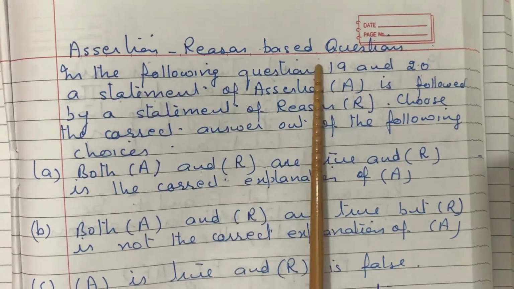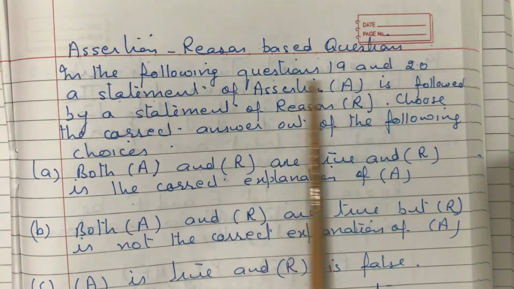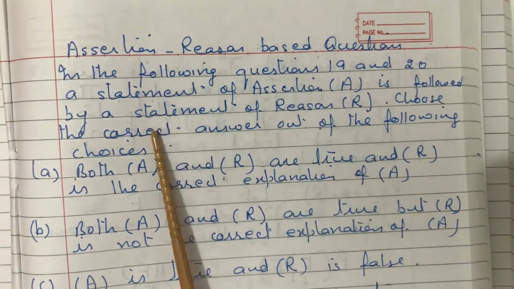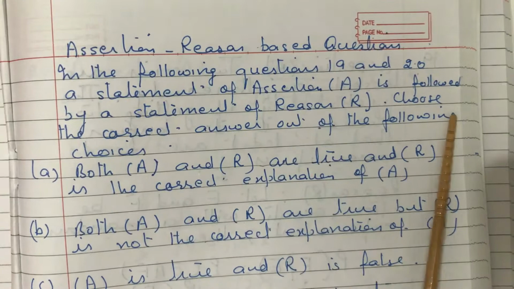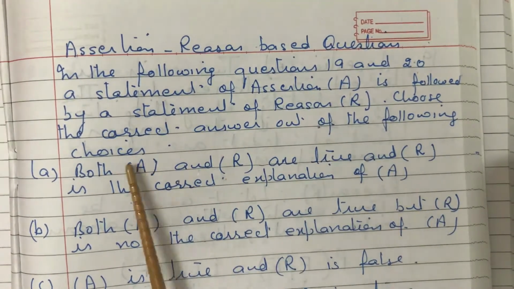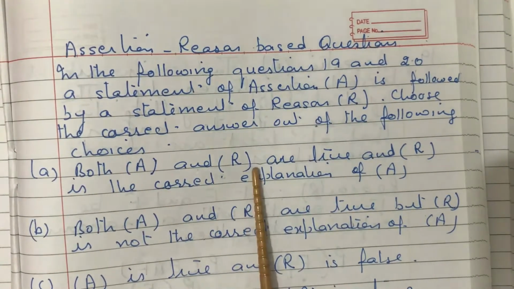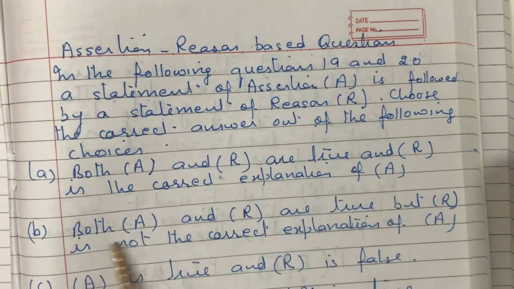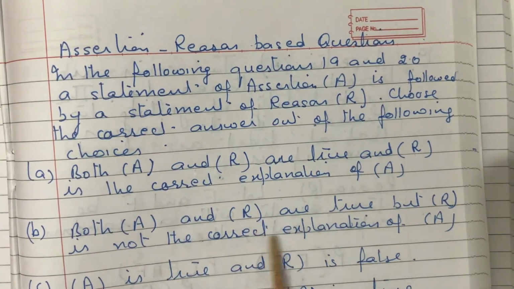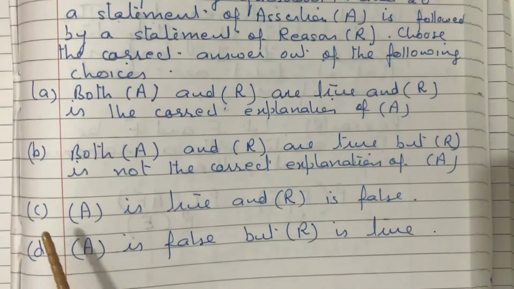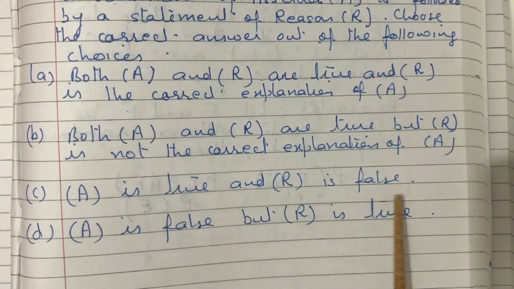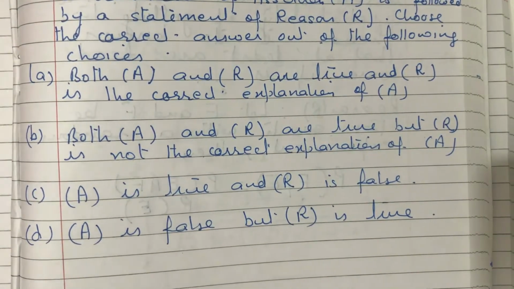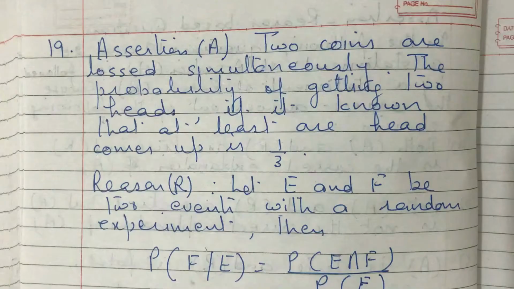Assertion reason based questions. In the following questions 19 and 20, a statement of assertion A is followed by the statement of reason R. Choose the correct answer out of the following choices. A. Both A and R are true and R is the correct explanation of A. B. Both A and R are true but R is not the correct explanation of A. C. A is true and R is false. And D. A is false but R is true.